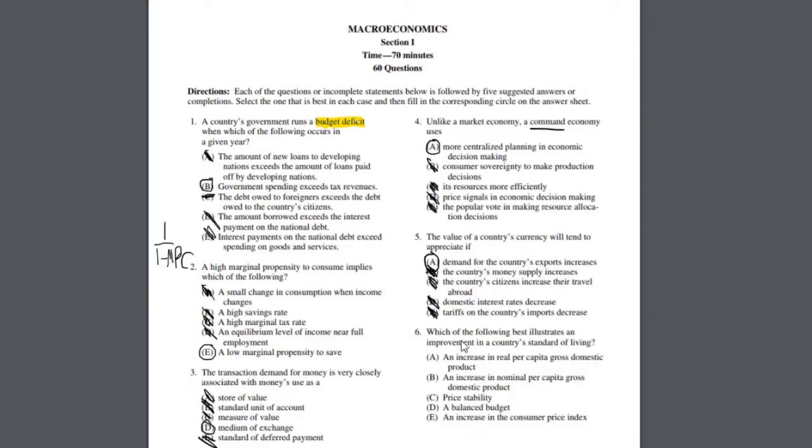So A. Which of the following best illustrates an improvement in a country's standard of living? Standard of living, always think real GDP per capita. So when you say real GDP per capita, just look for that answer. An increase in real GDP per capita. Yep, so we know that's the answer, but let's look through the other ones.